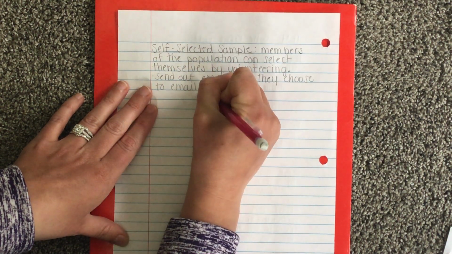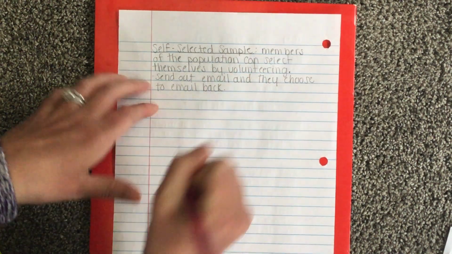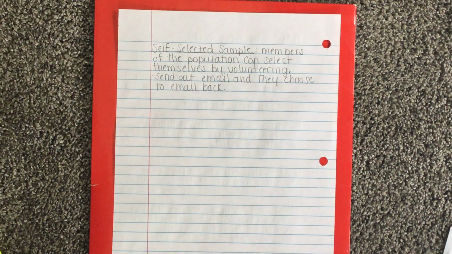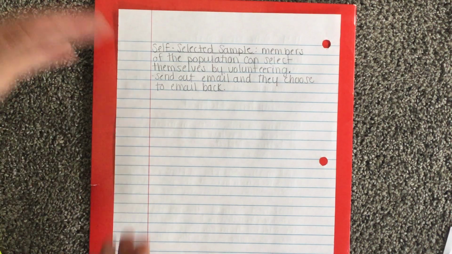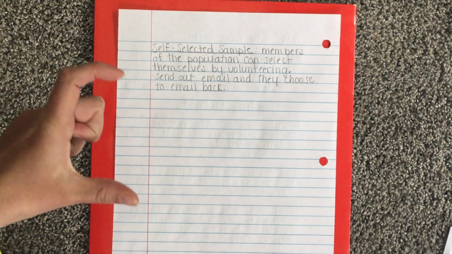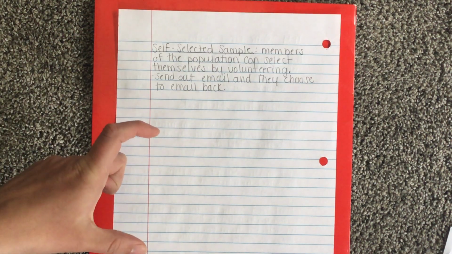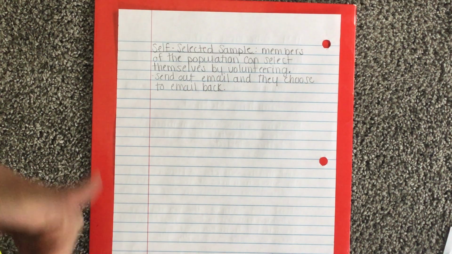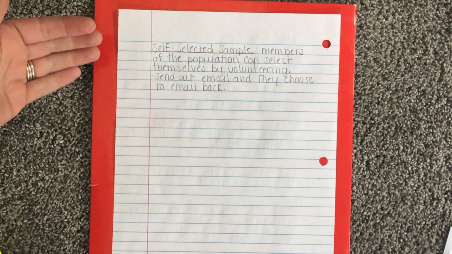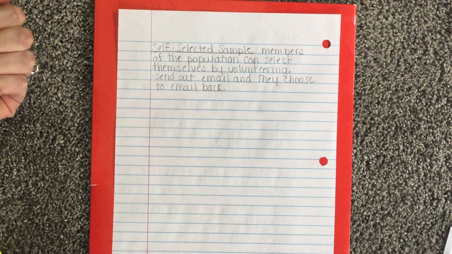Another example of self-selected is at the end of receipts, sometimes at stores, they'll put a survey and you can choose to go to the webpage and fill it out, or the same at restaurants. Sometimes they leave comment cards on the table and you can choose to fill it out.